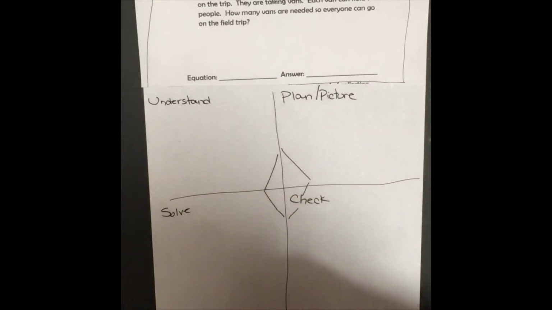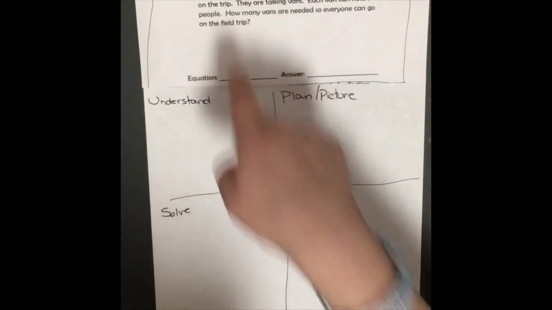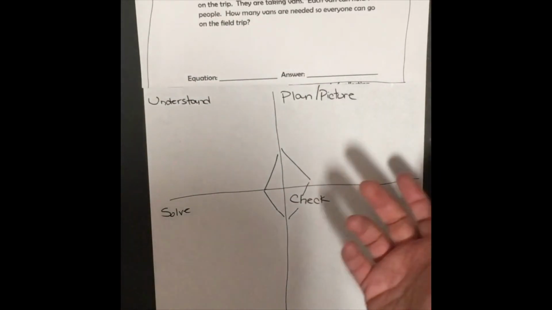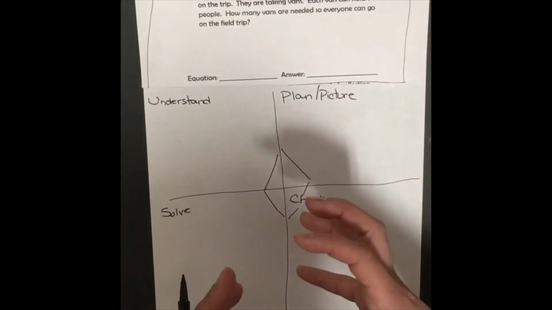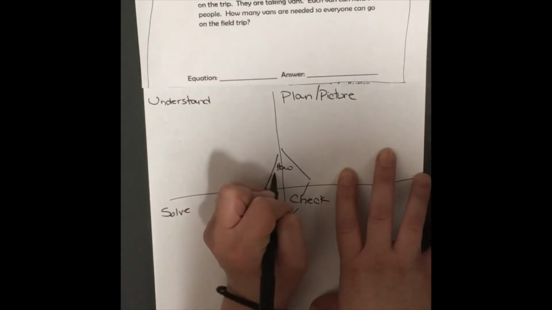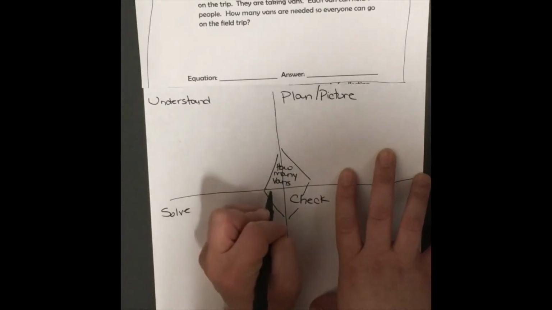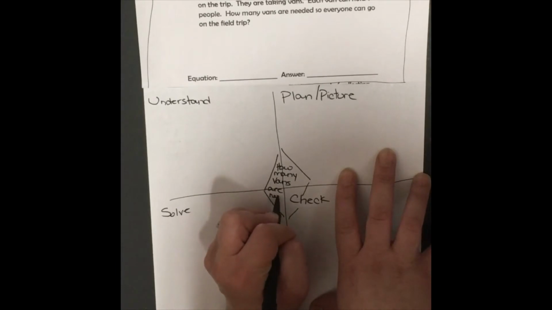I'm going to read my problem. Mr. Phillips is organizing a field trip for 4th grade. There are 124 students, 6 teachers, and 18 parents going on the trip. They are taking vans. Each van can hold 7 people. How many vans are needed so everyone can go on the field trip? So there's my question. That's what I'm going to write in the center. I'm going to condense that to: how many vans are needed?